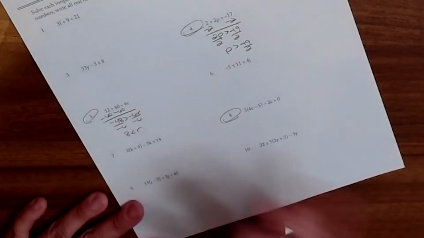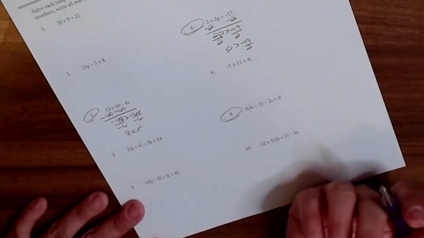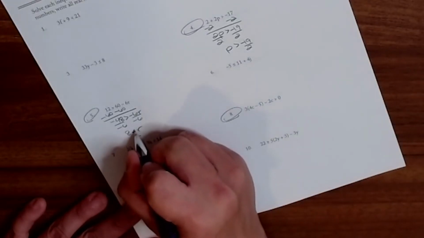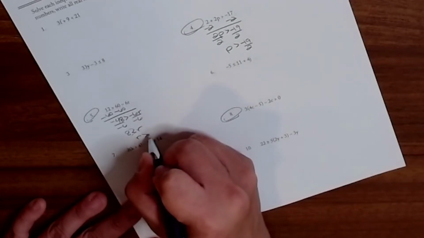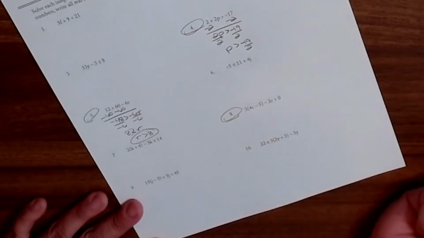Now, it's a little weird. I want the variable to always be in front. I think it would be better that way. So r, remember the little alligator mouth? It's eating the r. So r is bigger than 8 is the way that we would rewrite that.